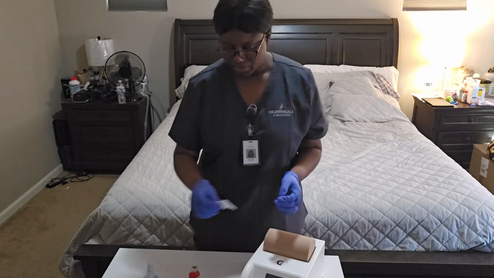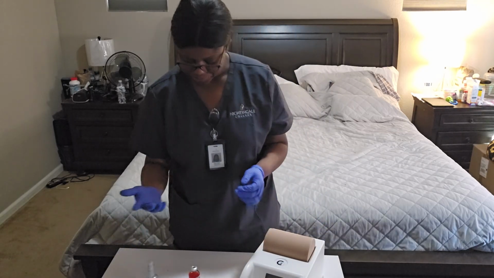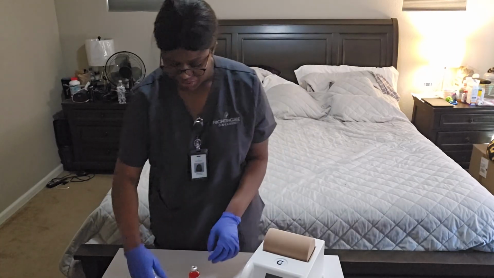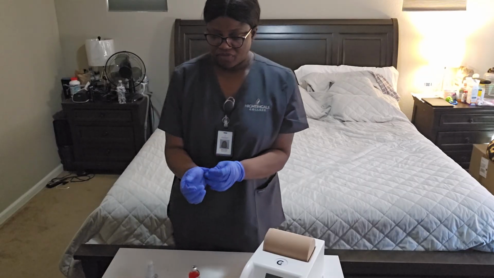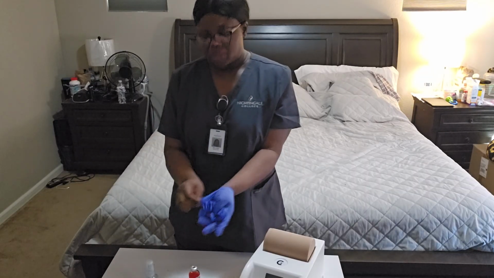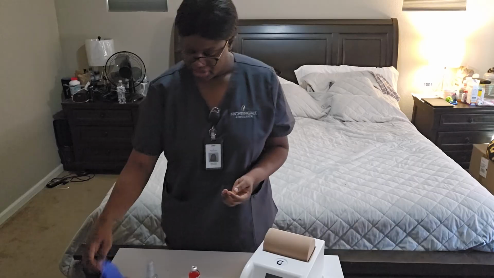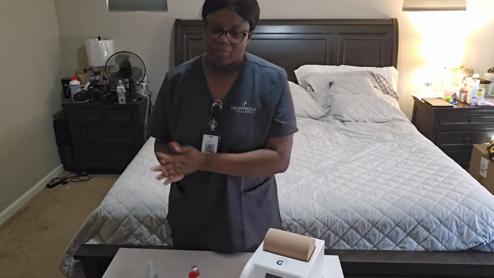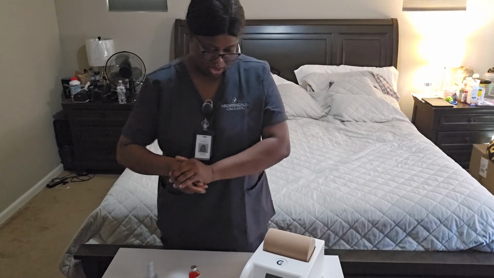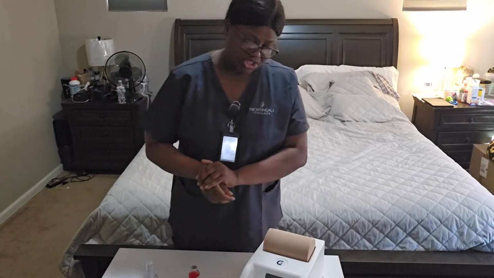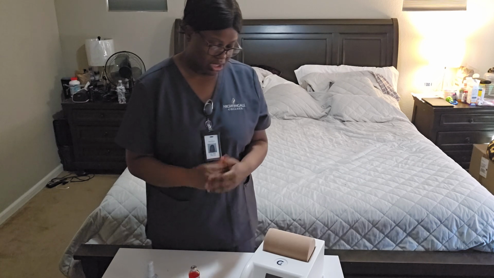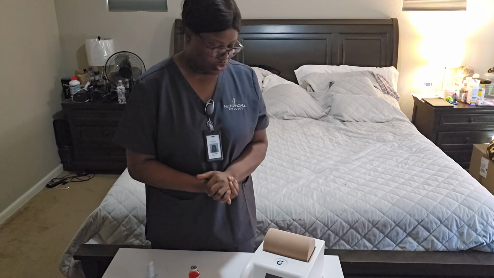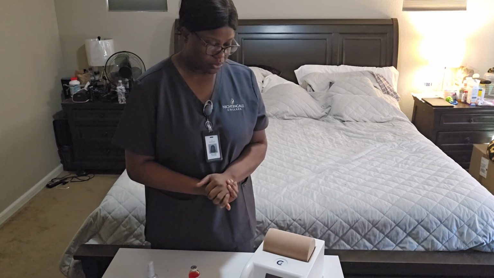I'm going to dispose of this. I'm going to dispose of everything in the trash. I'm going to take off my gloves. I'm going to perform hand hygiene. I'm going to make sure my patient is comfortable. Do you have any questions for me? Are you comfortable? Is there anything I can do for you?